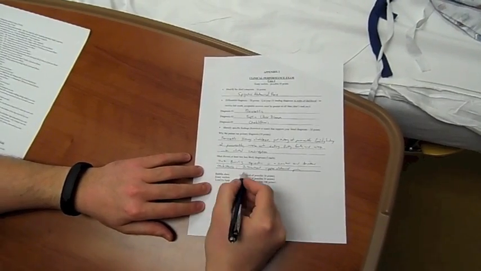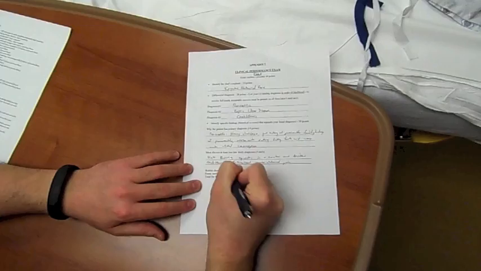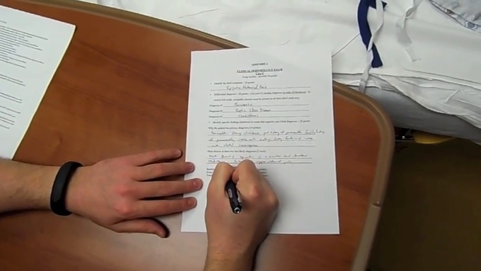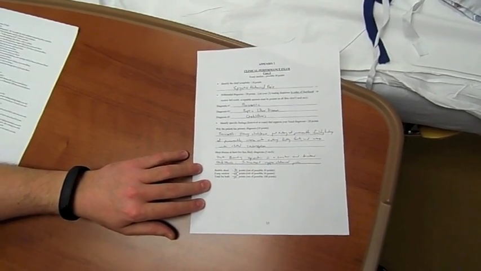As you can see here, I did a pretty poor job on my bubble exam. Let's give myself about a 30. On my essay, we'll give myself a 45. So in this situation, I would have gotten a 75.